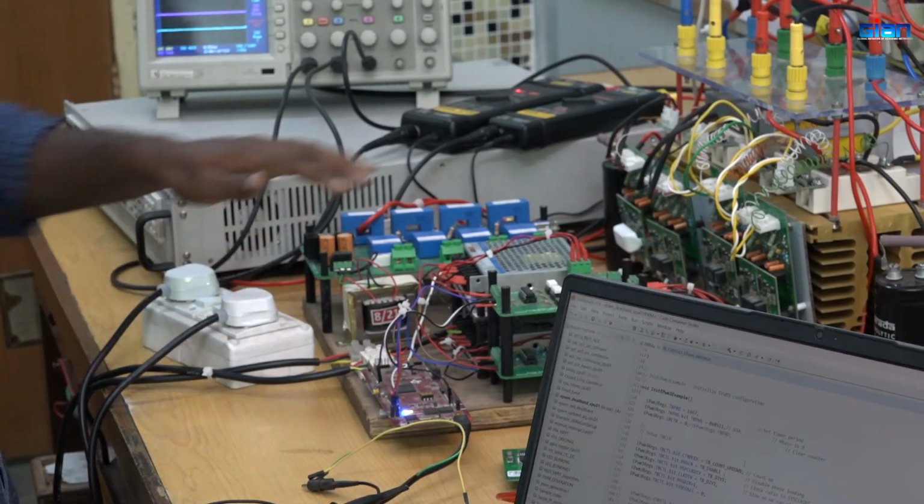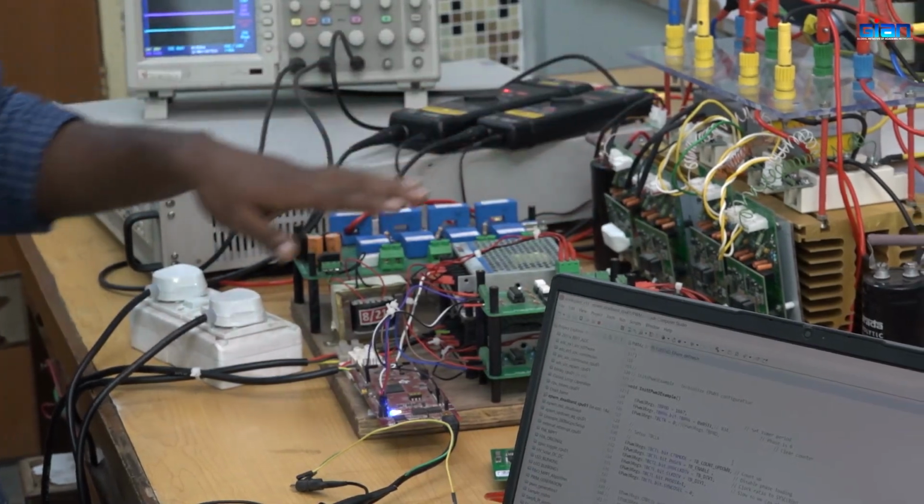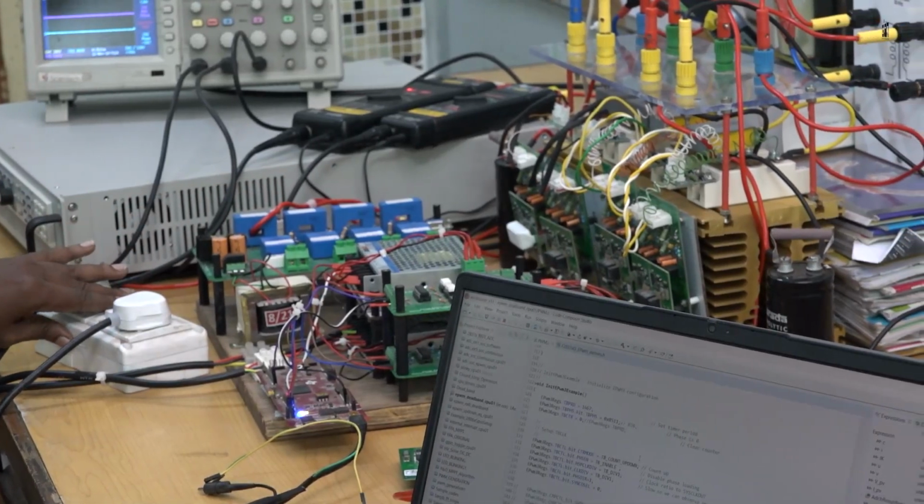So first, to operate this PWM board, we have to give 5 volts and 15 volts. So I will give with this.